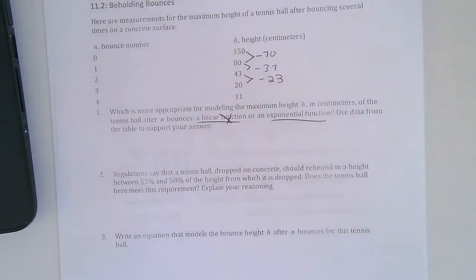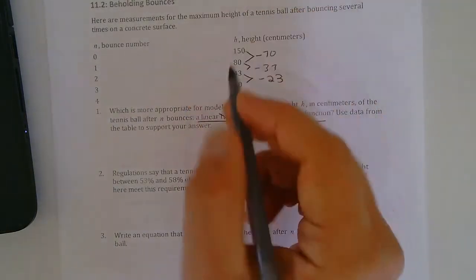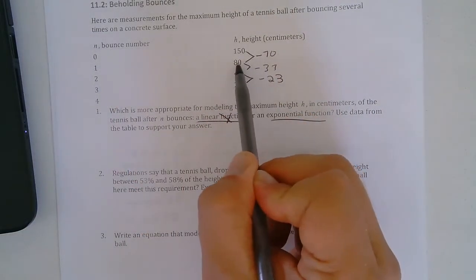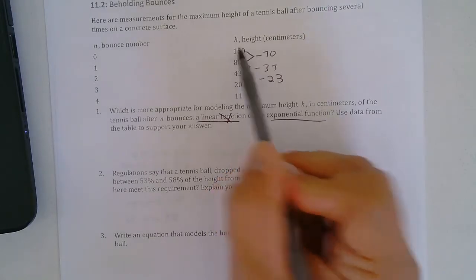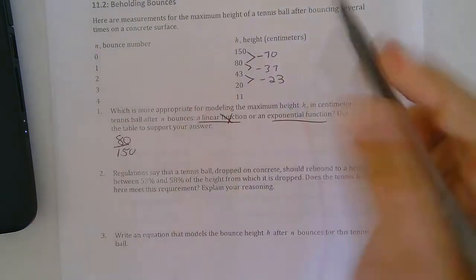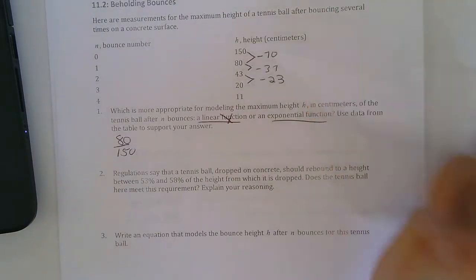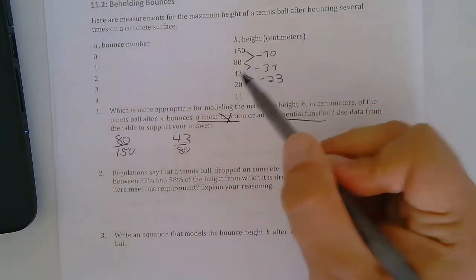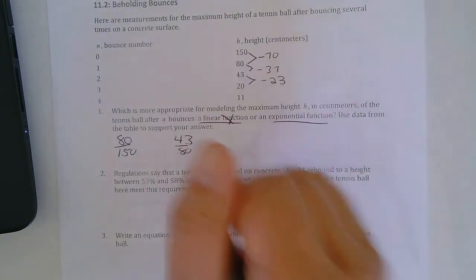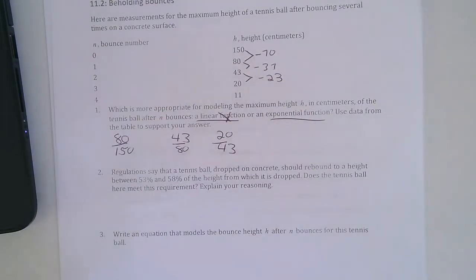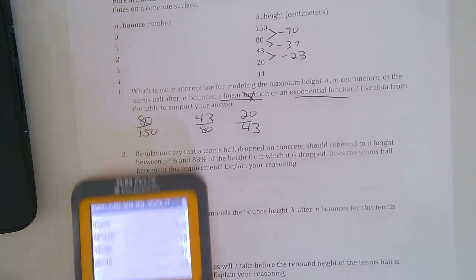And then what we can do is see if we can model that exponentially. So what we can do is take, let's say, the first y value and divide that by the original. So if we go 80 divided by 150, then what's 43 divided by 80? And let's say 20 divided by 43. And once we divide that, that gives us an idea of the decay rate.